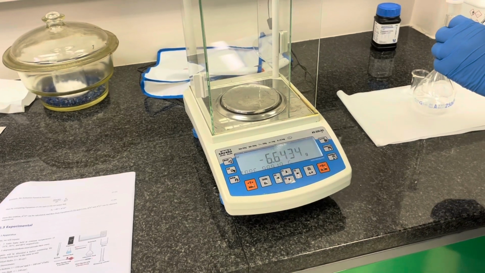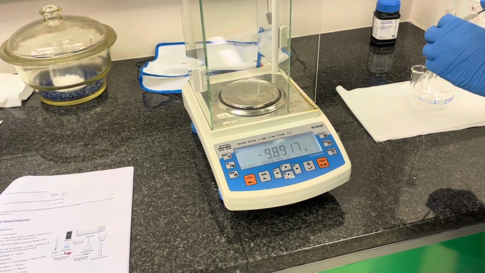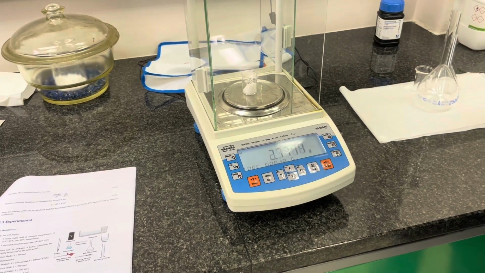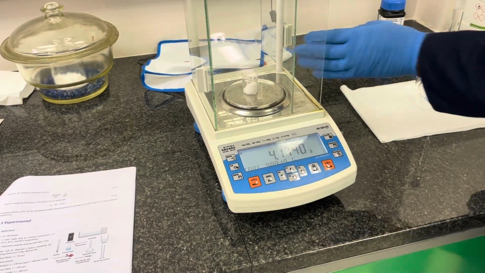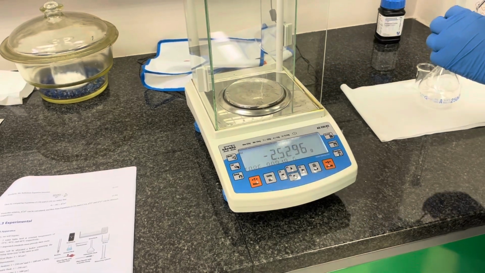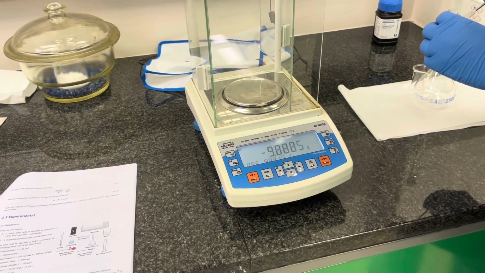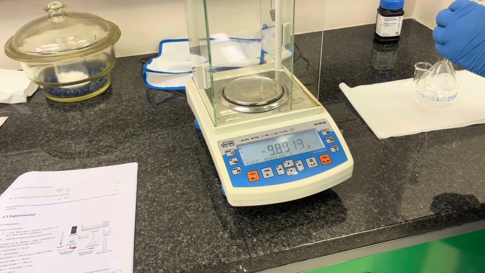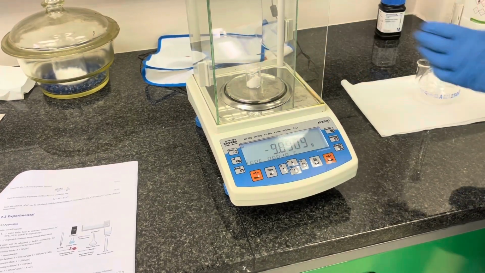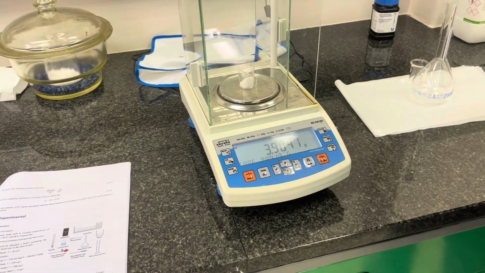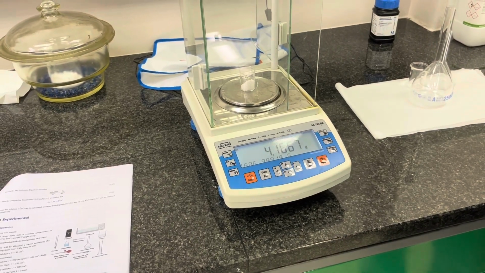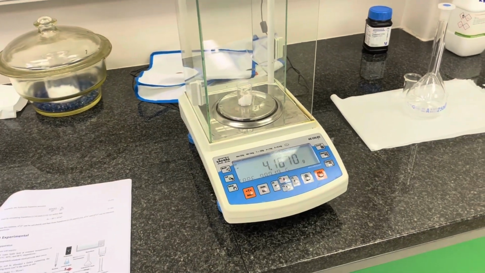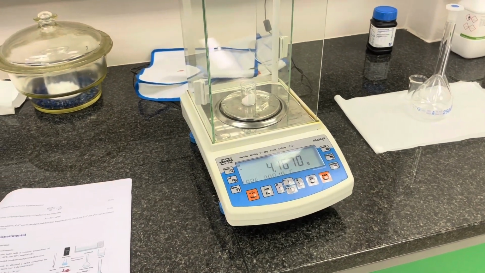And we remove a little bit more until we get to the desired 4.15 grams. This is close enough, and we are quite happy with this amount.